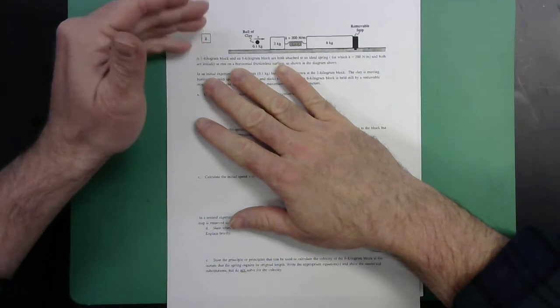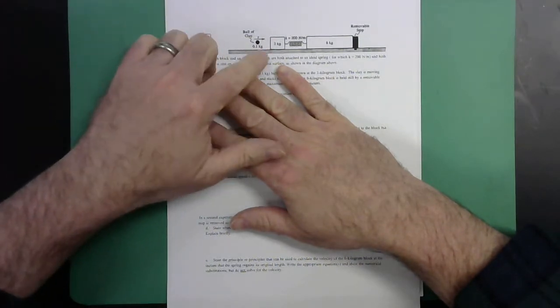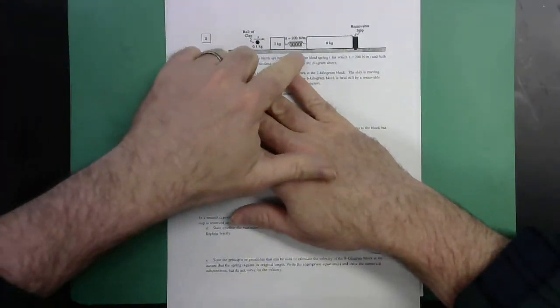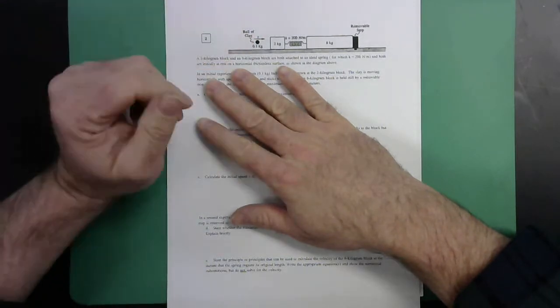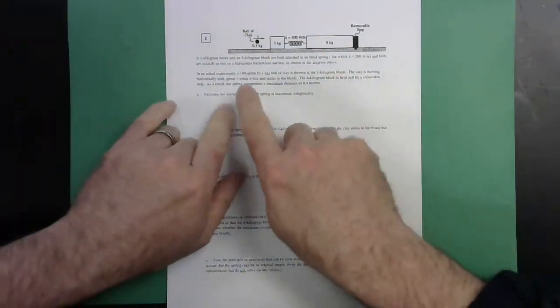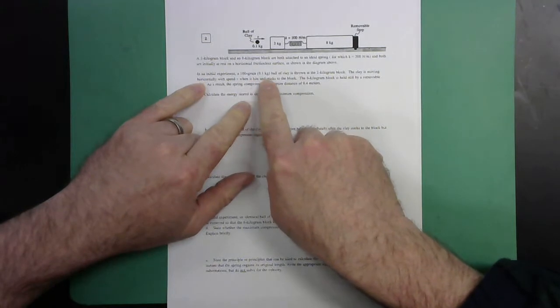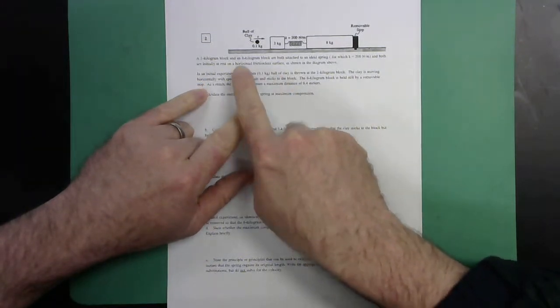So you can kind of predict a little bit what's going to go on. You're thinking, okay, the collision is probably going to be conservation of momentum. A spring, crush and expand, is probably going to be an energy thing. Anyway, moving on.